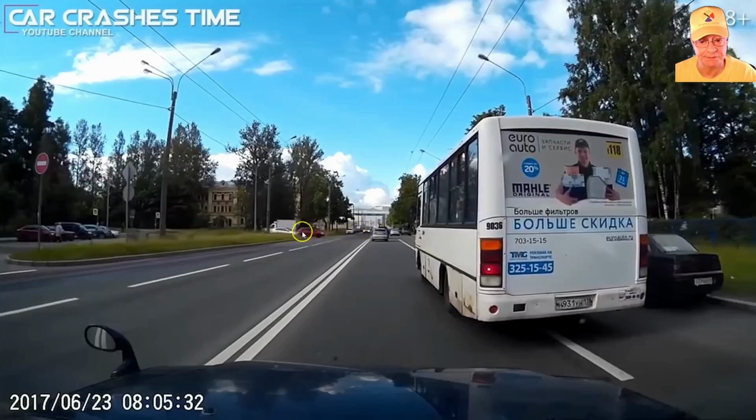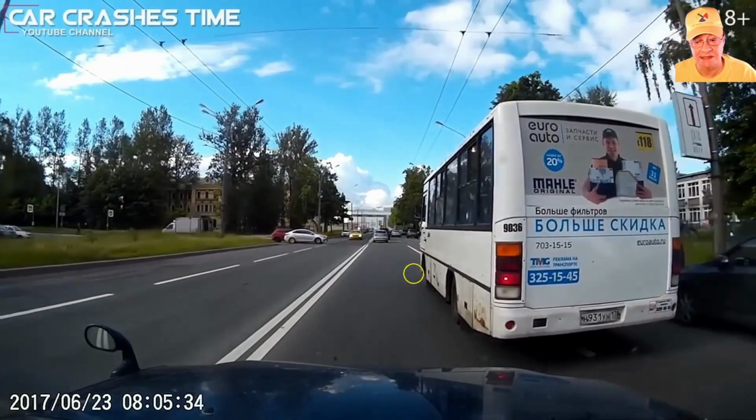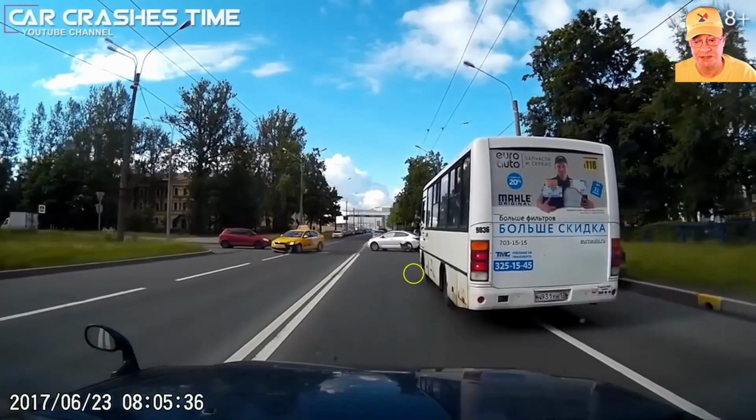And because of that, his view is now restricted. He cannot see past this vehicle in order to detect these oncoming vehicles. And likewise, the oncoming vehicles in the main lane may not expect that there's going to be another vehicle on the far side suddenly shooting out into the main lane. That's exactly what takes place, and a collision occurs.